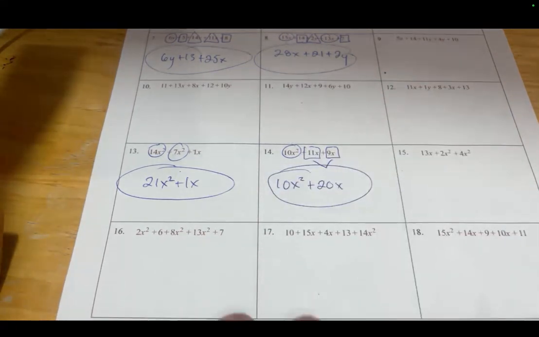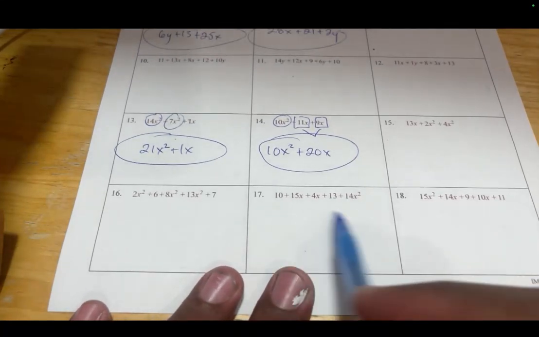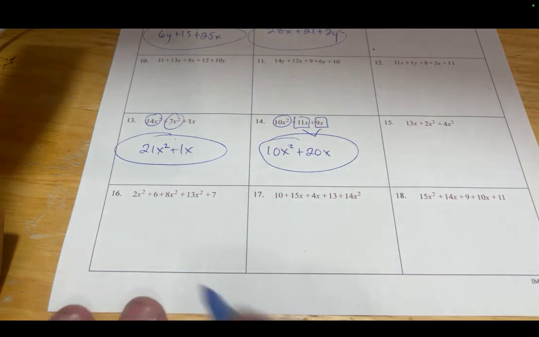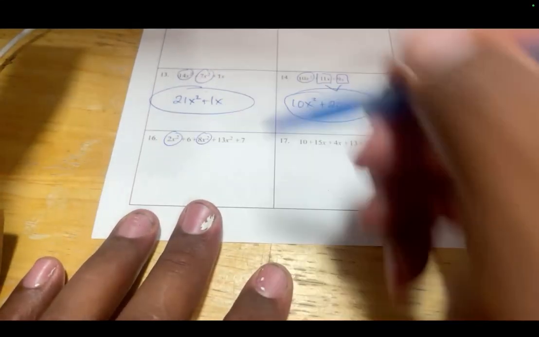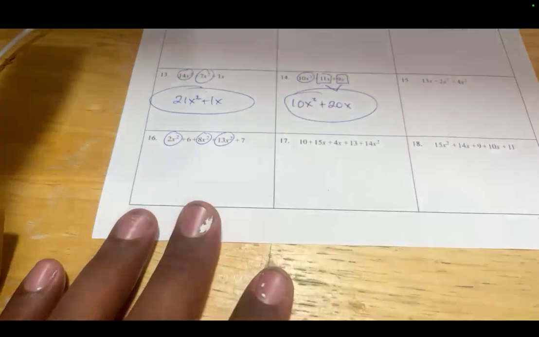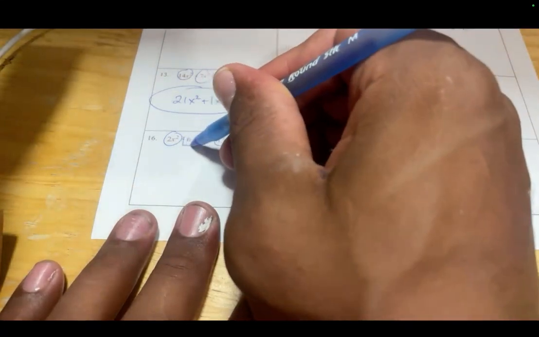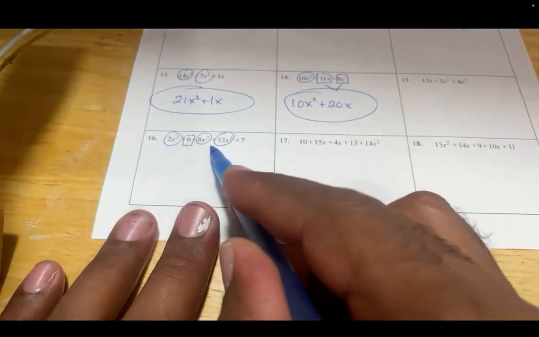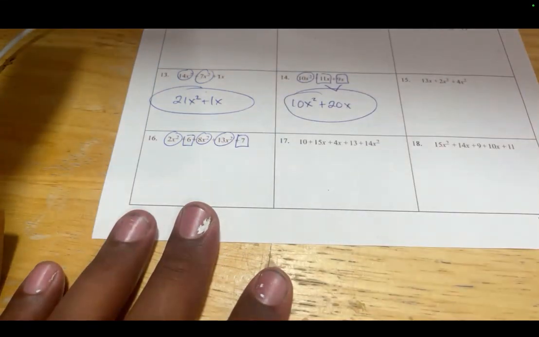All right, I'll do one more. Let's do this one. Here I've got 2x squared, and I've got another x squared here and another x squared there. So I've got 3 x squareds this time. And then I've got a 6 with no x at all, and then another number with no x at all. So we'll add those two.